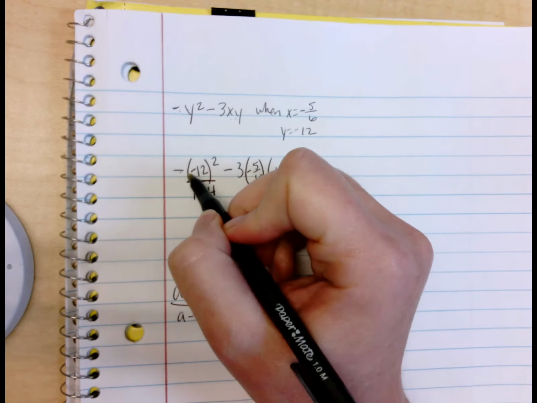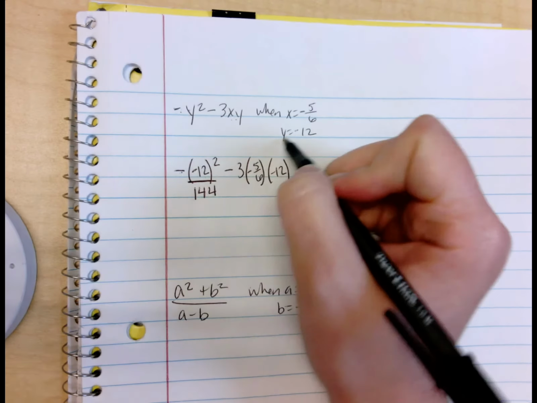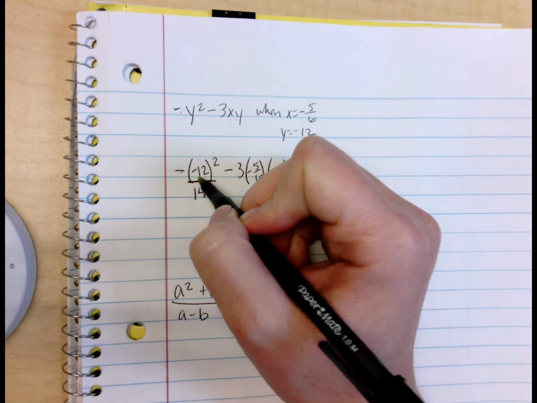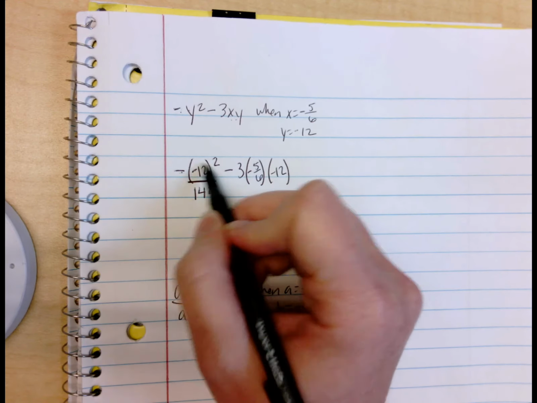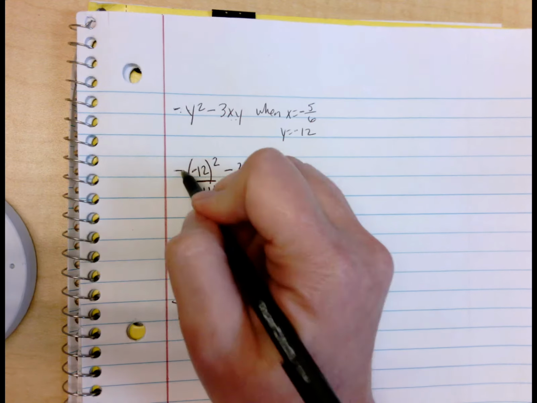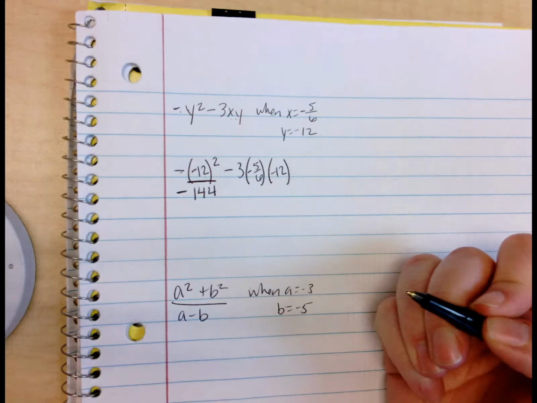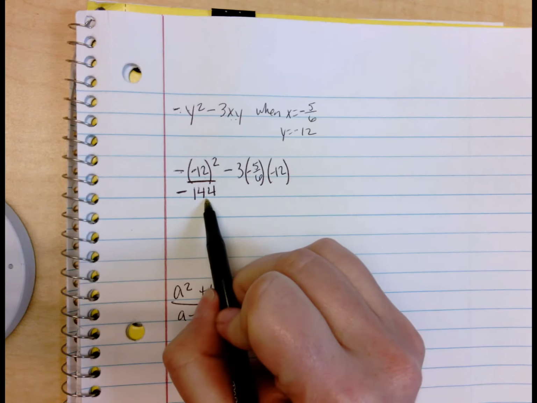So I wrote negative parentheses and then substituted that negative 12 into the parentheses. So this negative did not disappear when I took care of what's inside these parentheses, that exponent. It needs to be brought down. That's the one place where this can get really tricky if you're not careful, those parentheses, and that's why they're so important. So negative 144.